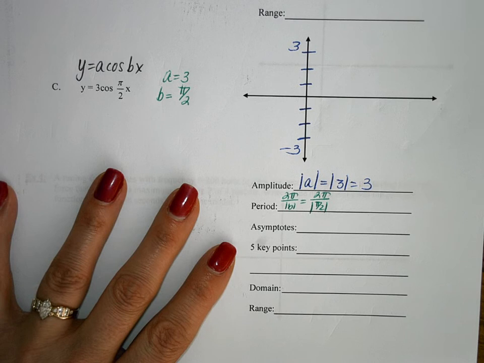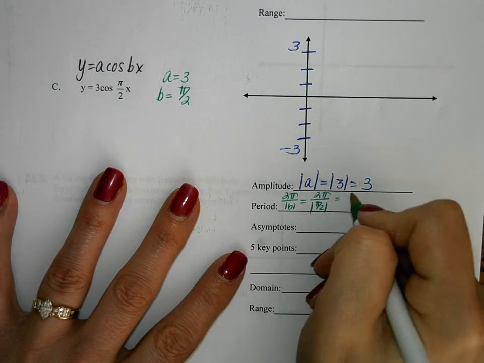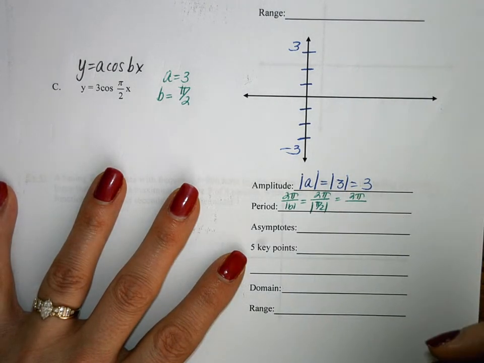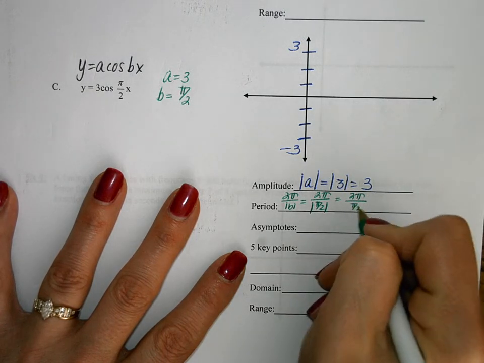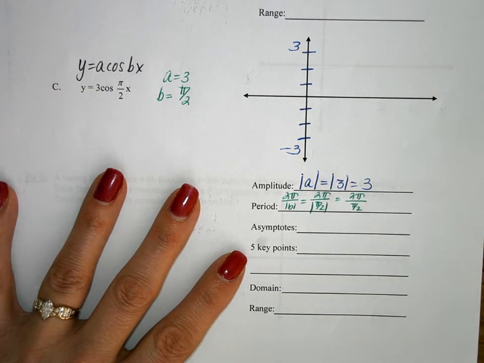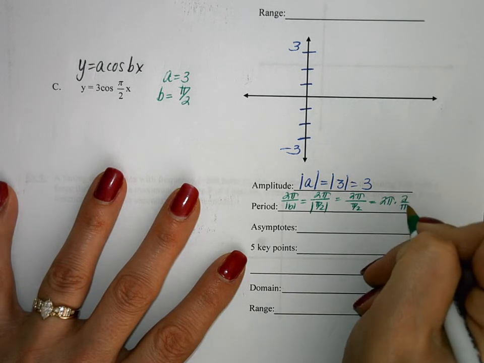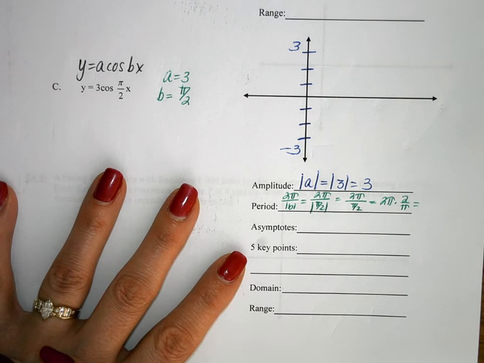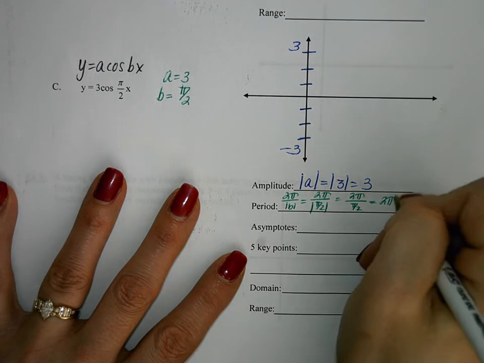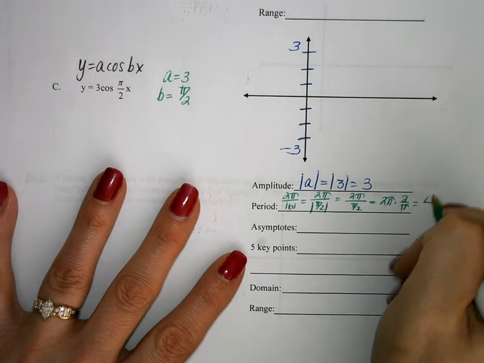Okay, now let's walk through it. How do I divide by a fraction? Multiplied by the reciprocal. So that's 2 pi times 2 over pi. What happens? The pi's cancel, and 2 times 2 is? 4. The period is 4.